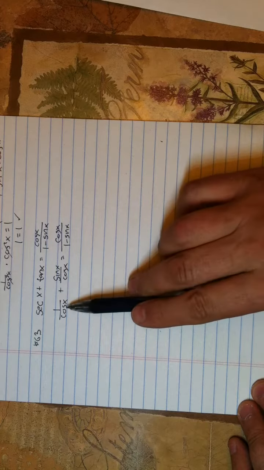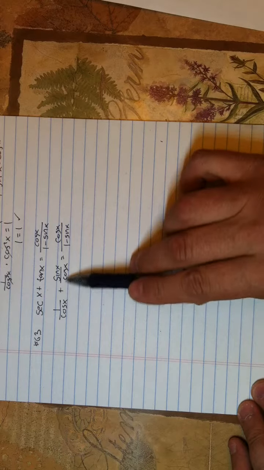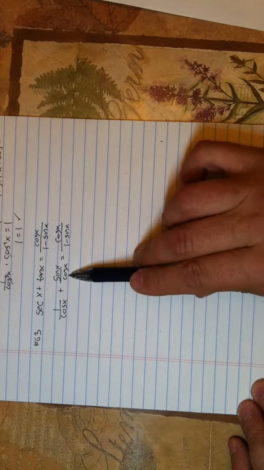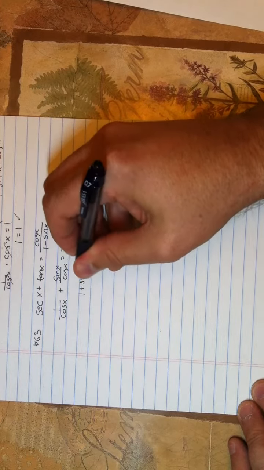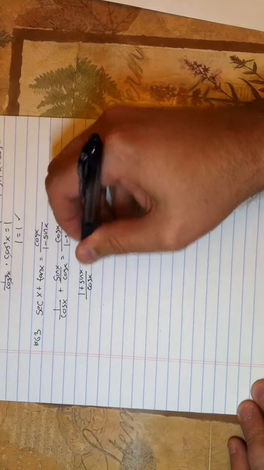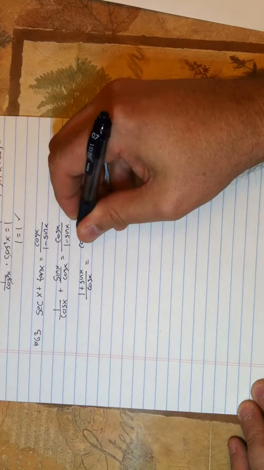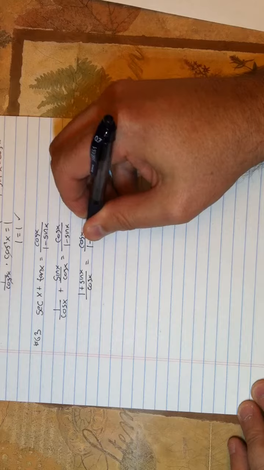Now one thing that seems very natural to do here is to notice that these two fractions already have a common denominator. So I probably should add them together and make one fraction. Then I have 1 plus sine x over cosine x equals cosine x over 1 minus sine x.